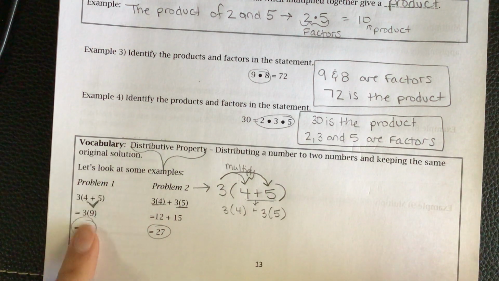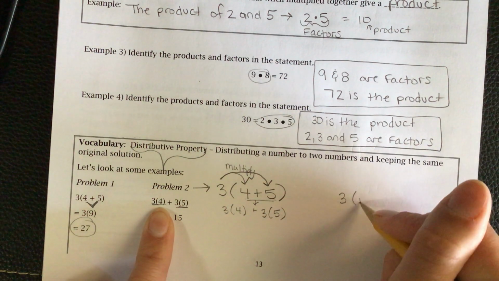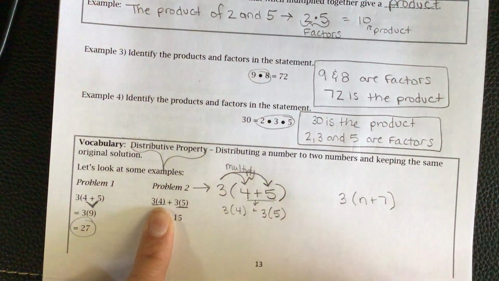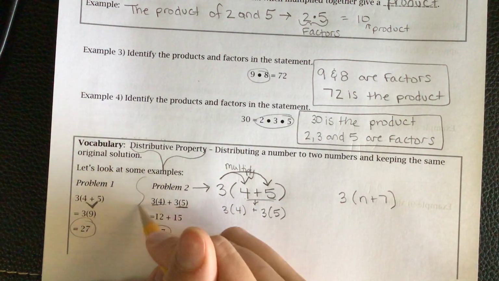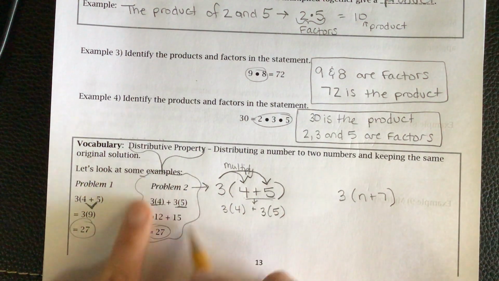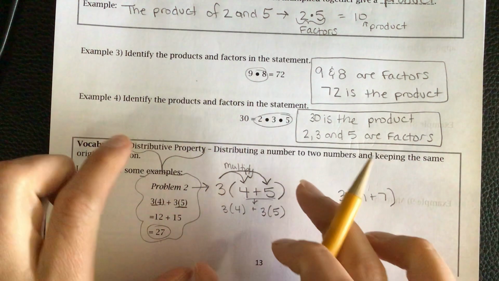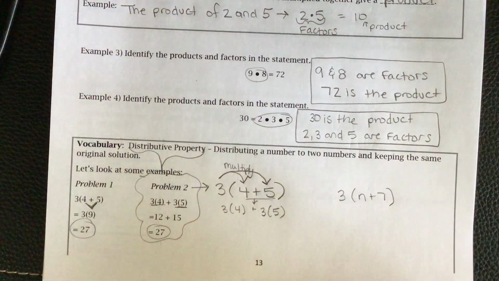This may seem like the easier way to do it, and it will be until you add in a variable, and then you have to do it. So you really want to make sure that you're focusing in on this way of doing math, because eventually numbers start to disappear.